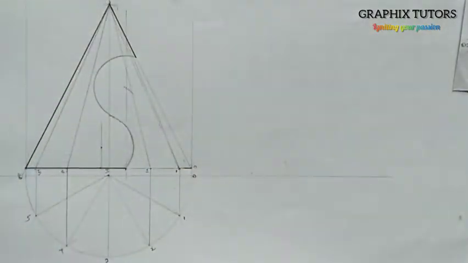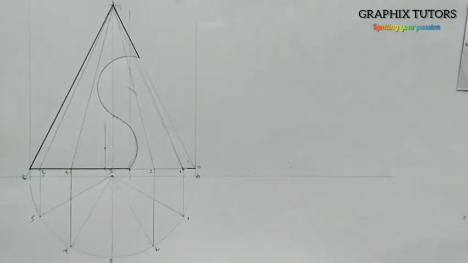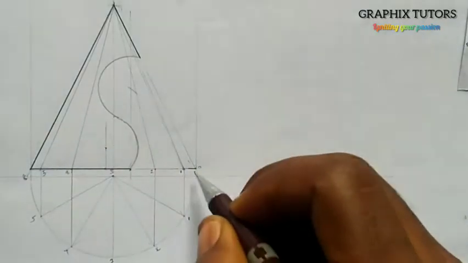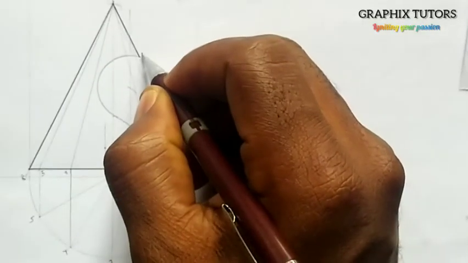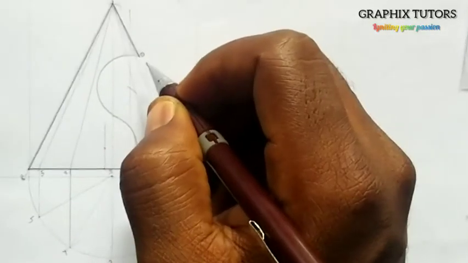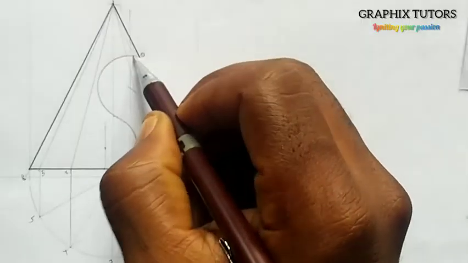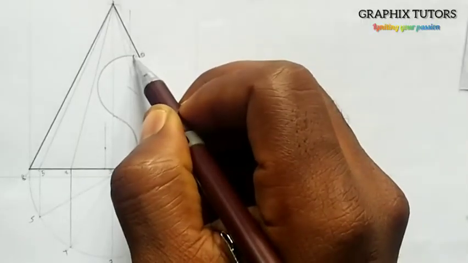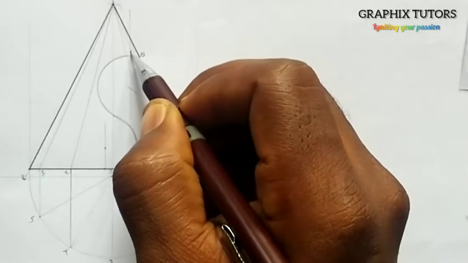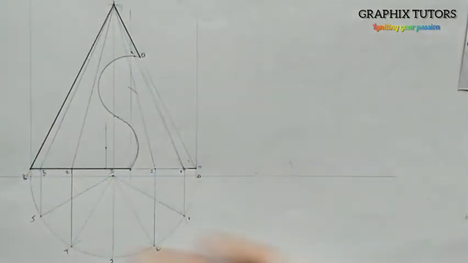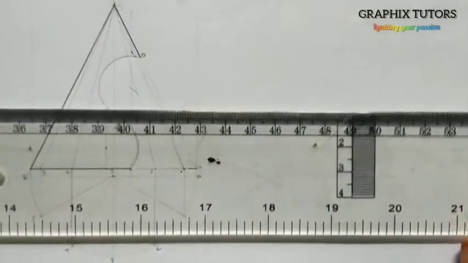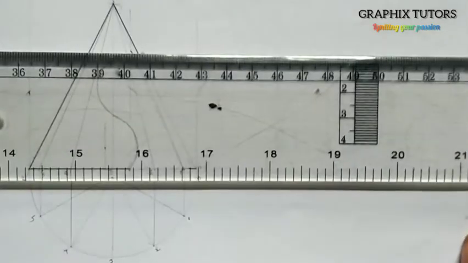Now, I've gotten that. Now, if you recall, this is 0, and 0 is meeting at this point. This is point 0. The next one, this is 1. 1 is meeting at this point here. That will be my point 1. Right? I can just easily project it to meet the other point.